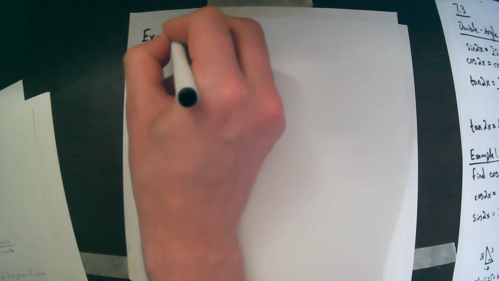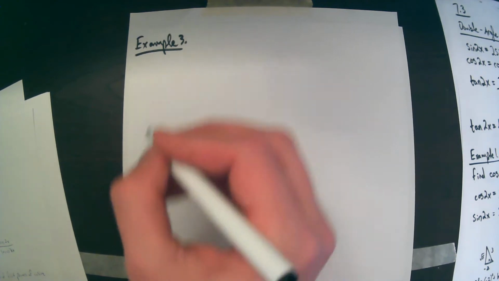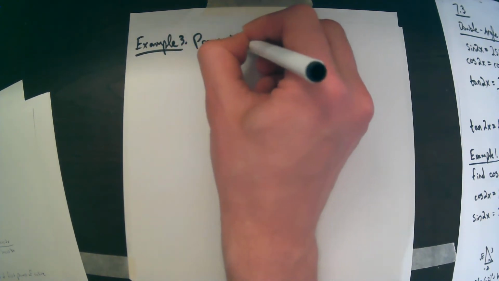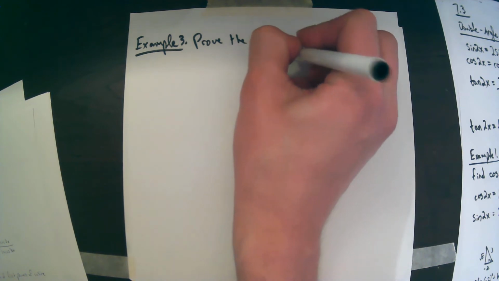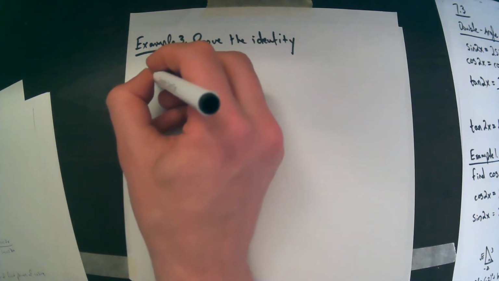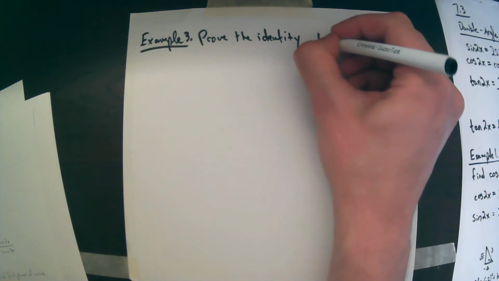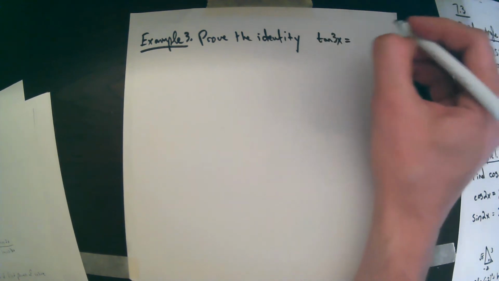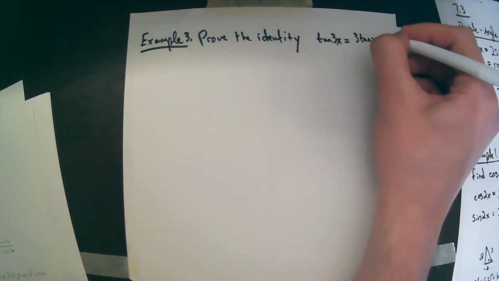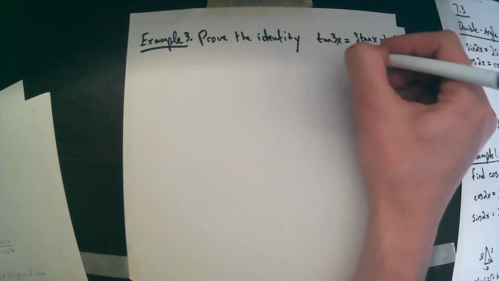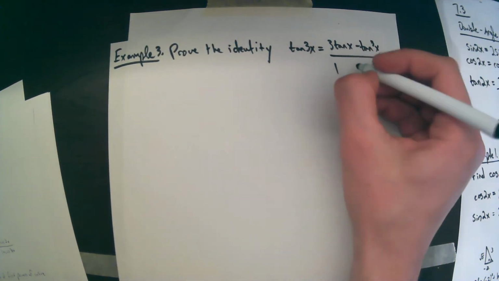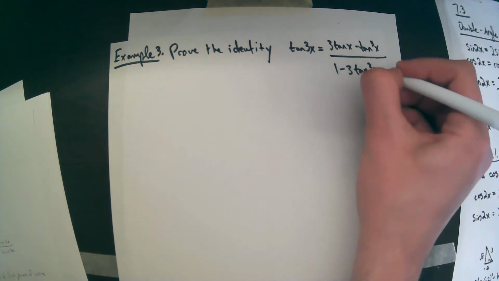Okay. Example 3. More using double angle formulas. Prove the identity. Let's say, which one did the book do? I think they did that one, so I'll do tangent of 3x equals 3 tangent x minus tangent cubed x all over 1 minus 3 tangent squared x.